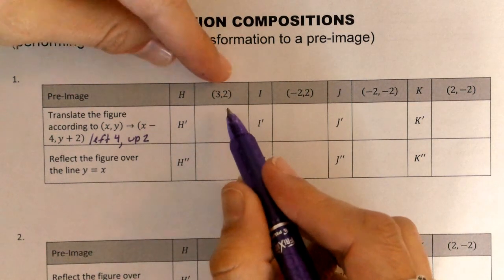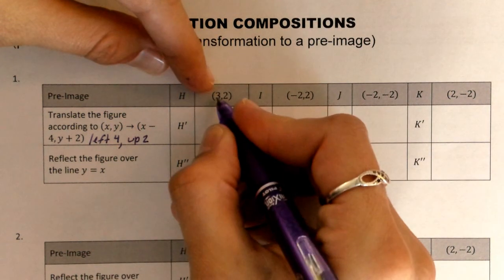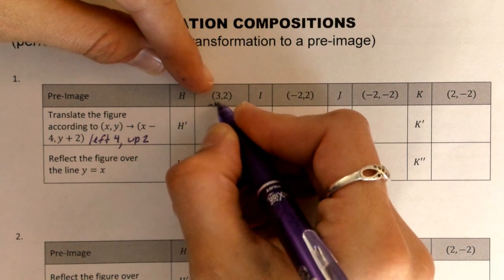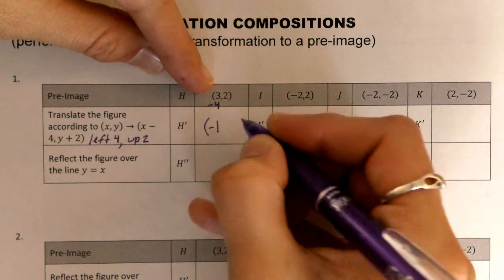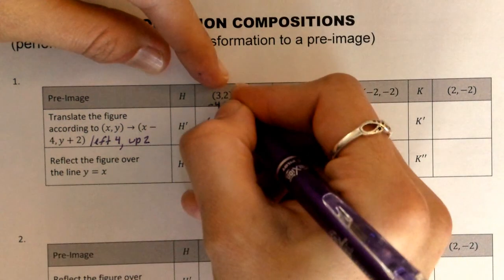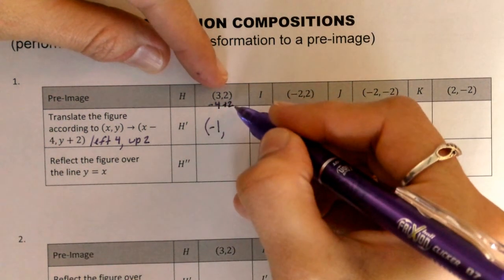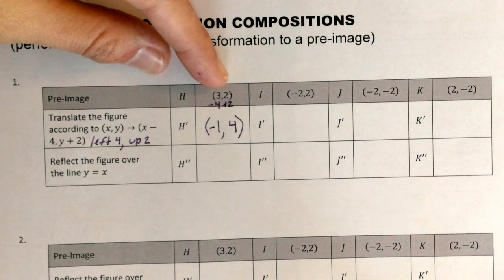So what I'm going to do here is apply the minus 4 and plus 2. We're going to take that 3, the x-coordinate, and subtract 4, and we're going to find out that we have a negative 1. And then that y-coordinate, we want to add 2 to. 2 plus 2 will give us 4. So here's where H prime is going to be. Okay?